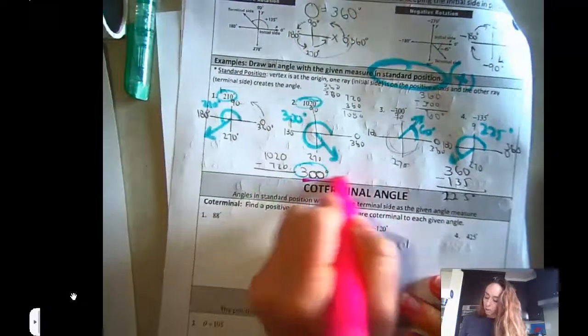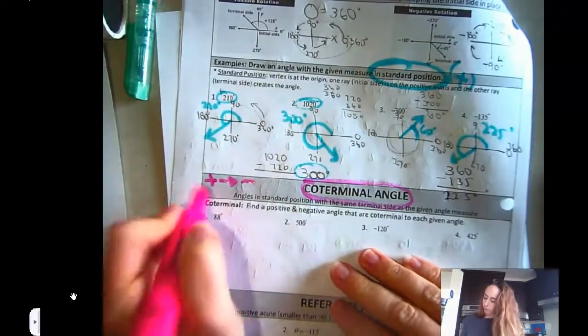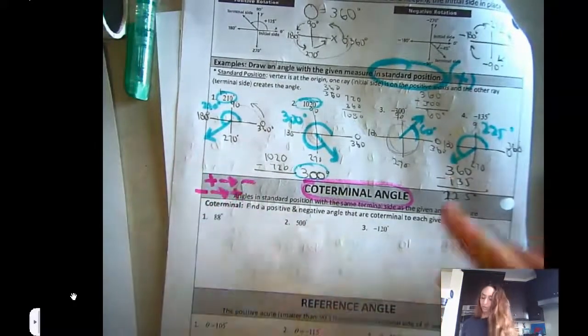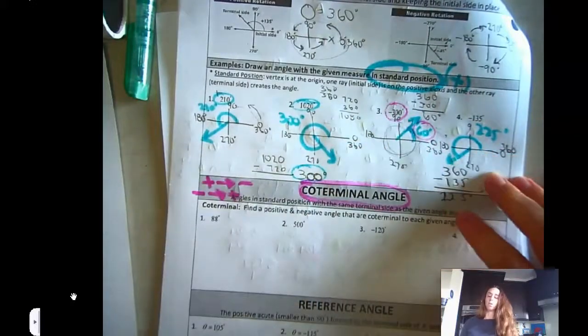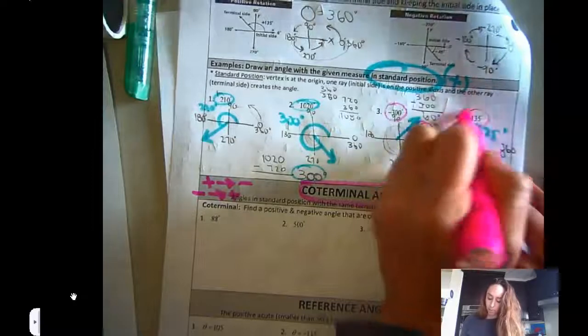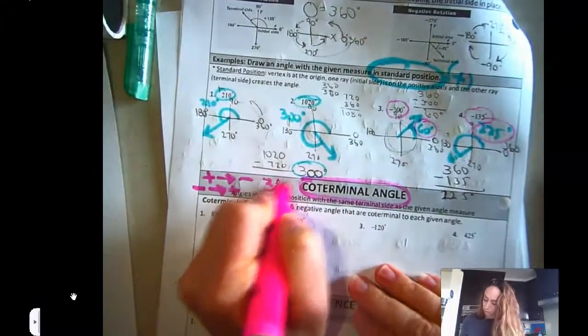Now, coterminal. Coterminal kind of goes along with what we did. It means that if I give you a positive, I want the negative. If I give you a negative, I want the positive equivalent. Technically, negative 300 and 60 are coterminal. Negative 135 and 225 are coterminal. So that means I need to be thinking of 360 degrees.